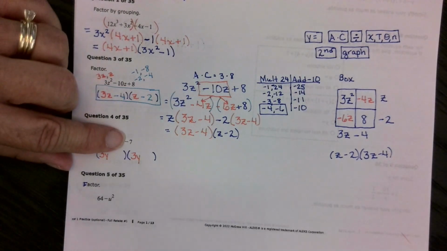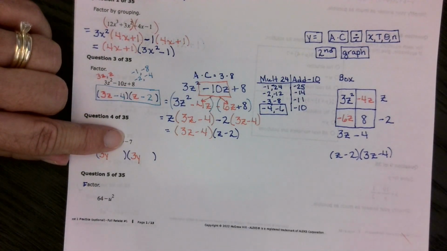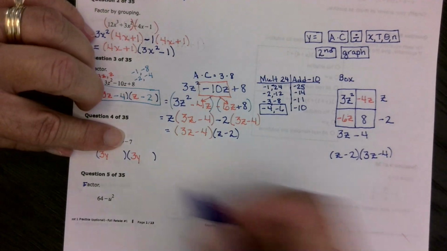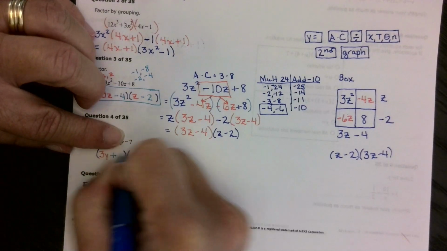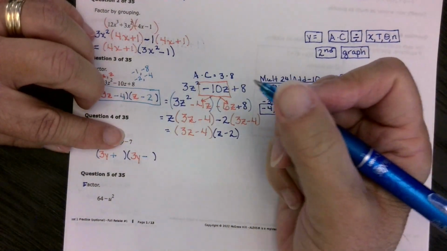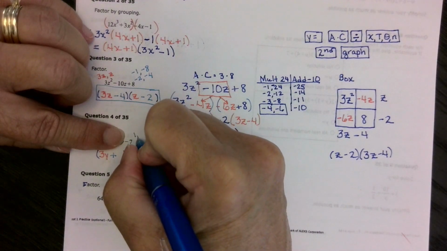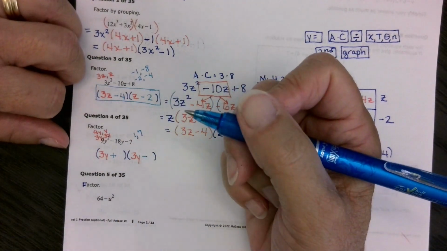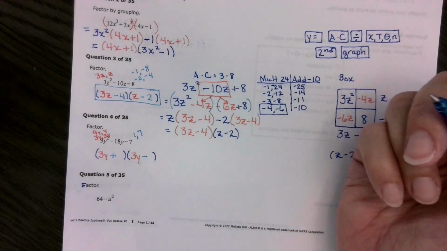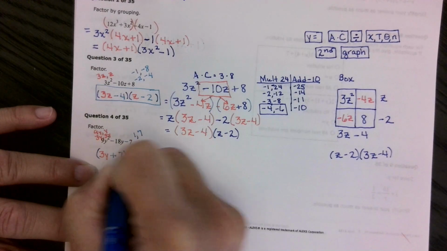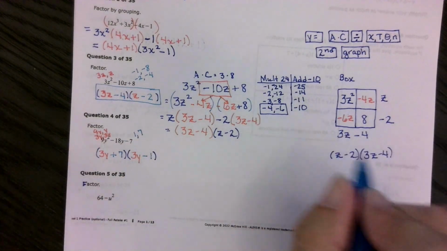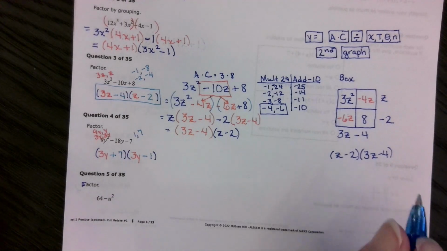Now, because this is negative, one has to be negative, one has to be positive. I am just going to put it in anywhere. It doesn't really matter. Now, for 7, it's just 1 and 7. So here's what I'm going to do. I'm going to plug in 1 in one place and 7 in another place. Let's put the 7 here and the 1 here, because I know it's going to be wrong.